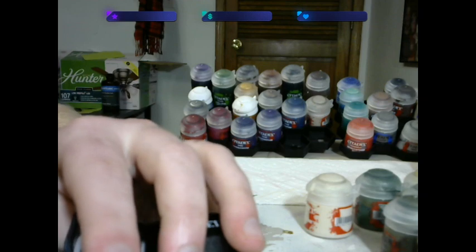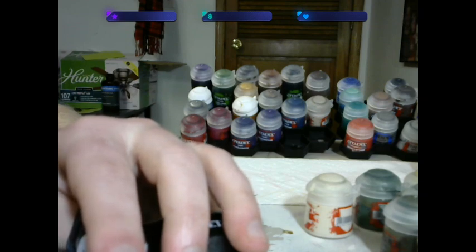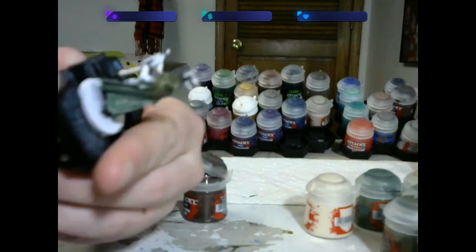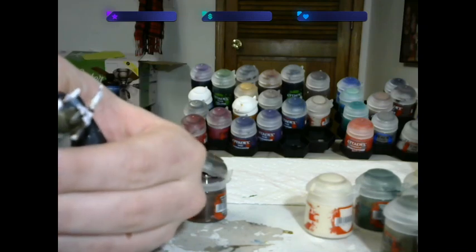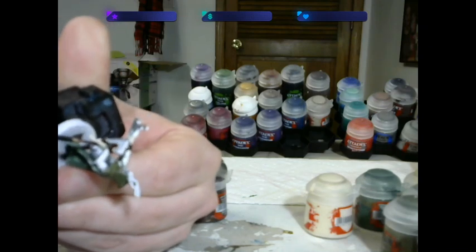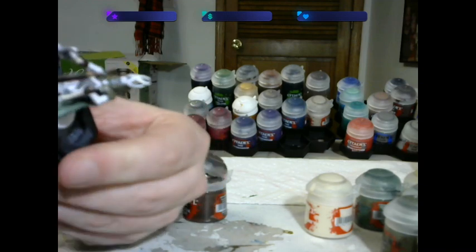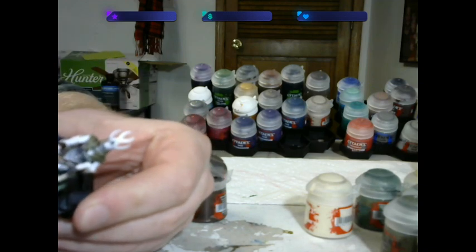In that case, pick one, stick with it, and then move on to the other. Because at the end of the day, it won't affect the actual paint or the actual mini too much.